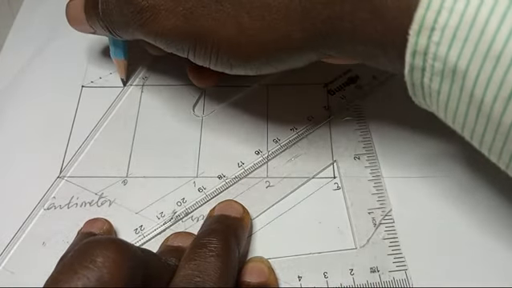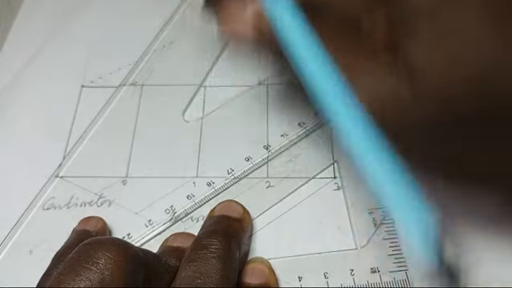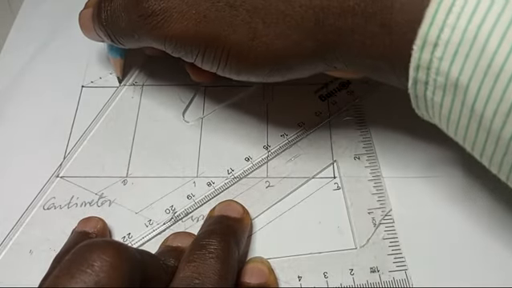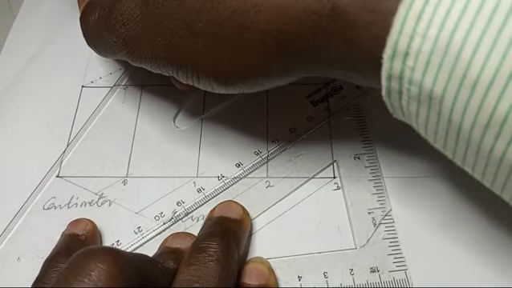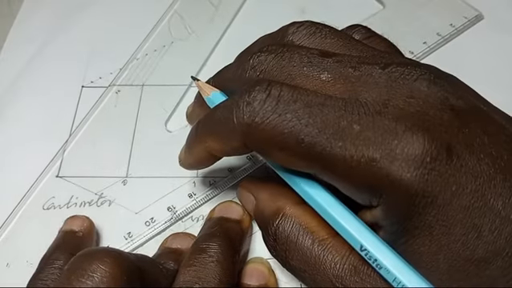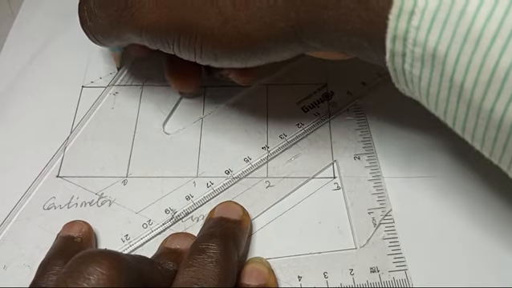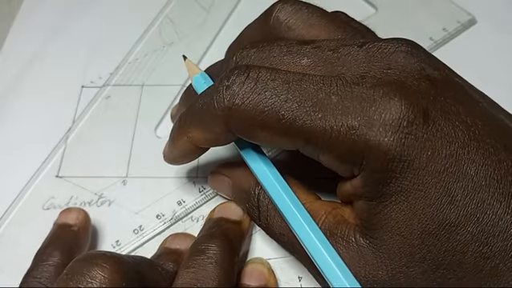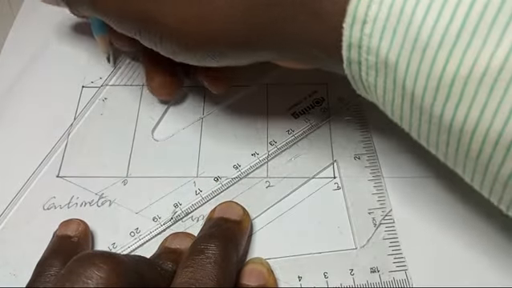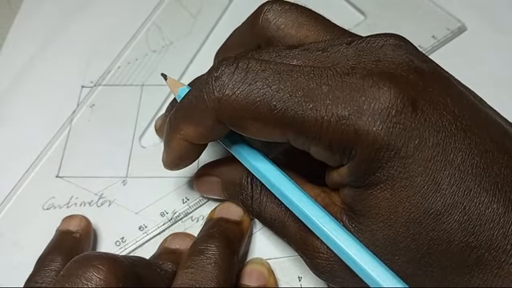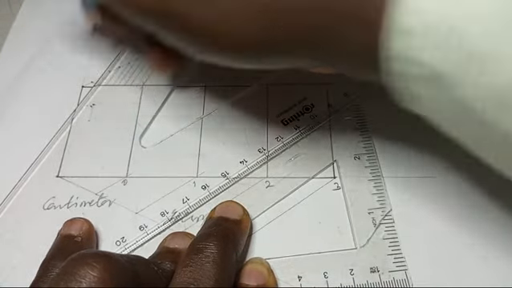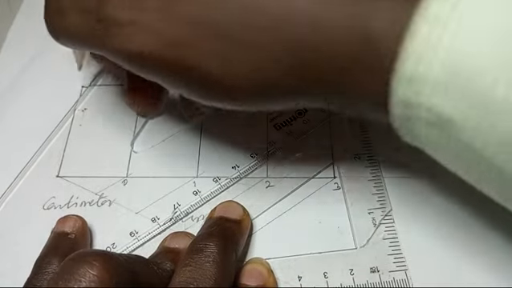Like that. Have to be very careful so that your lines are very parallel. Like this. This one and the last one.